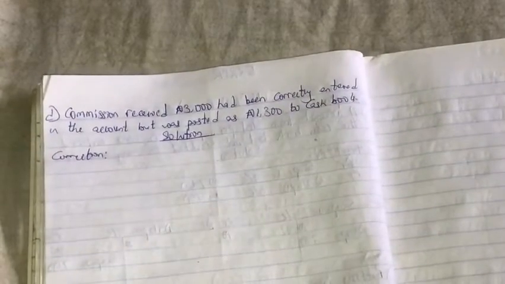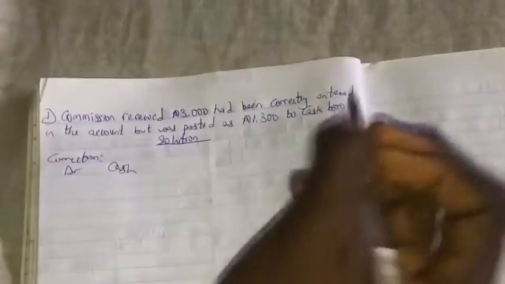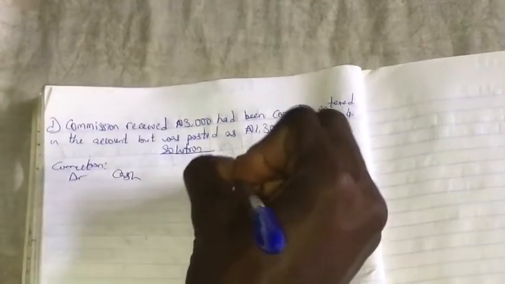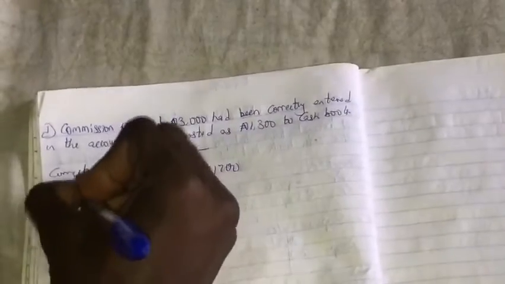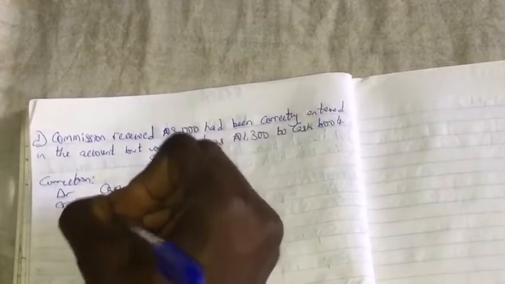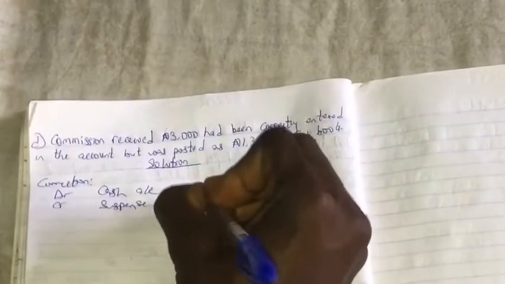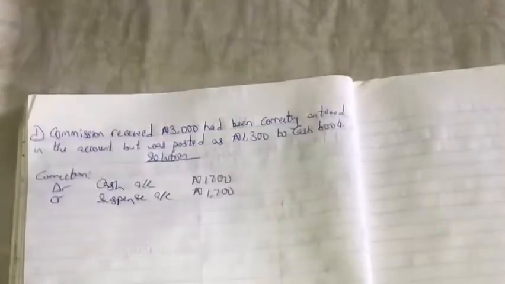Hope you get. Then therefore, we have to debit cash with how much? 1,700 naira. Because that's the remaining balance, 1,700. Then you have to credit our suspense, since commission received is already sorted out, with how much? The same amount, 1,700. Are you feeling my point?